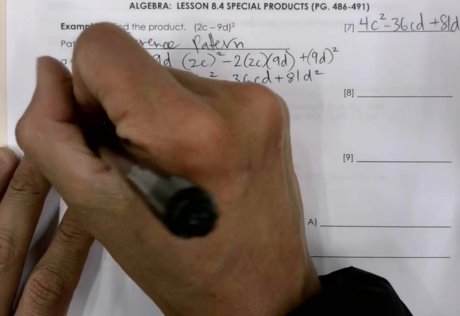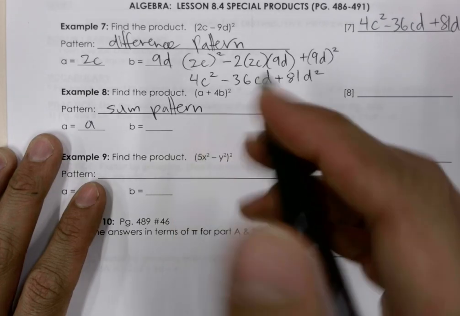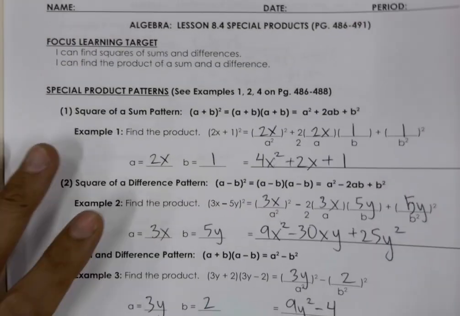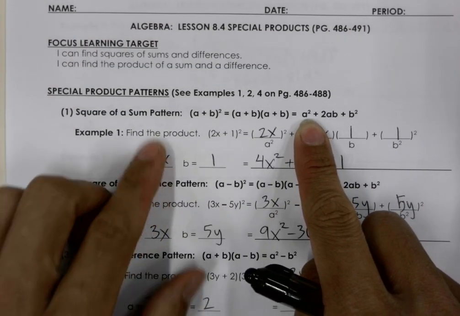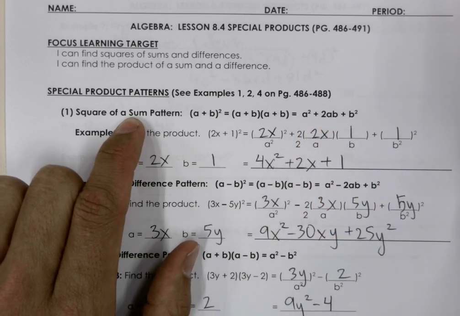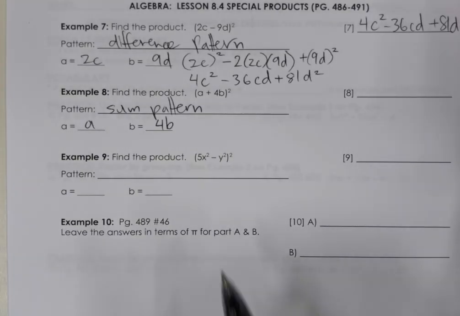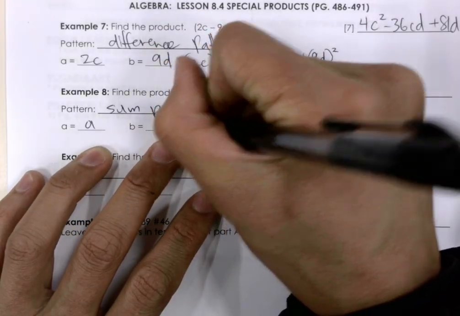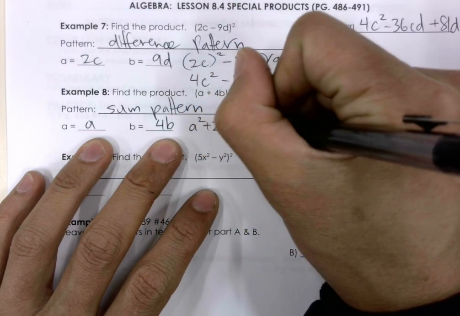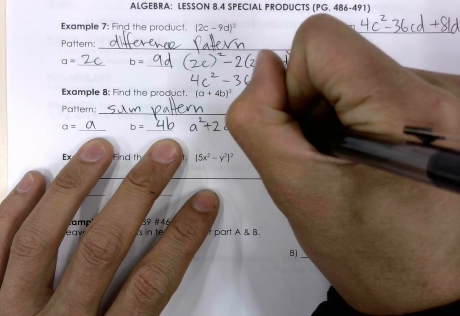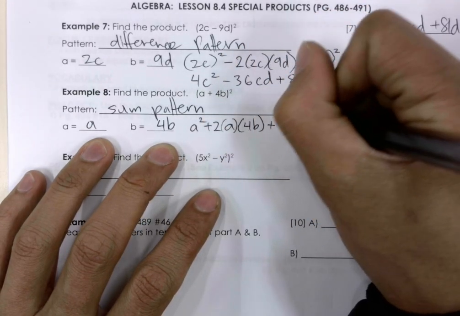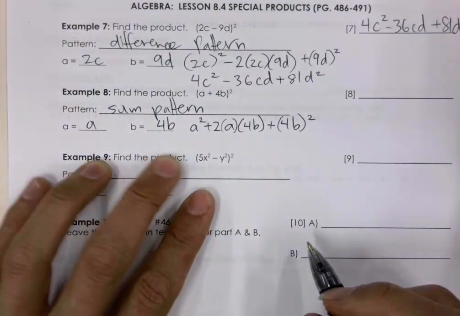Our a in this case is a. And our b in this case is 4b. So let's go ahead and substitute in our values here. Right, we have the sum pattern: a squared plus 2 times ab plus b squared. So let's come back over to here. It's going to be a squared plus 2 times a times b, so it's 4b. And then we're going to do a plus b squared, so 4b squared, like that.